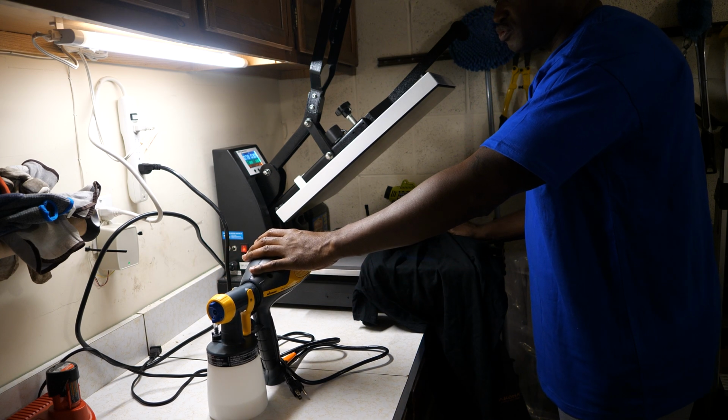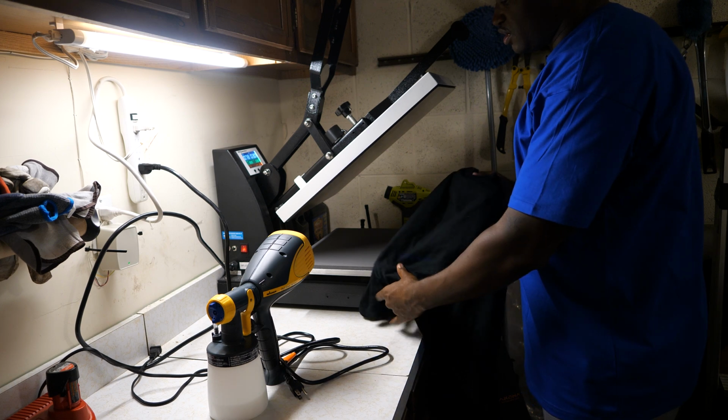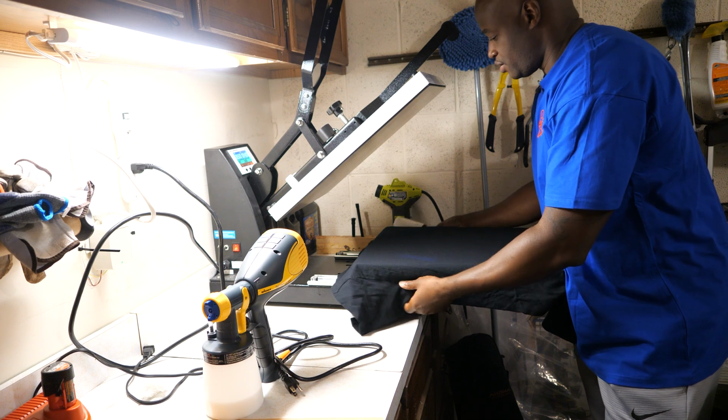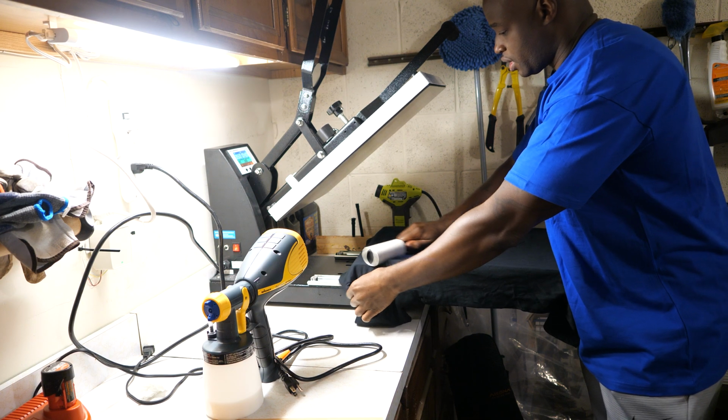Sorry for the lighting in here, it's really bad, but it's in my garage and this is how we're doing it for right now, guys. So first step is we are going to lint roll our shirt.